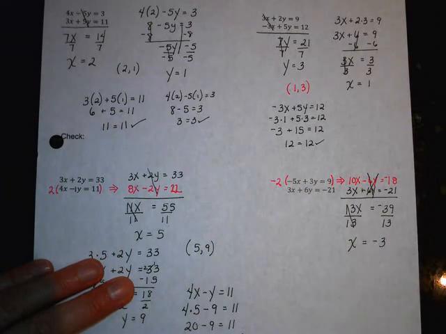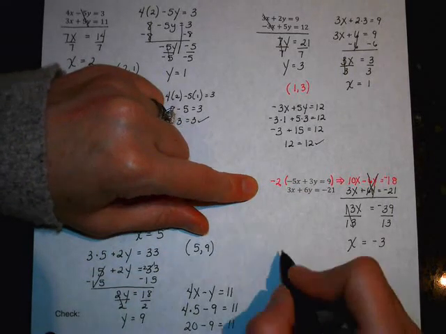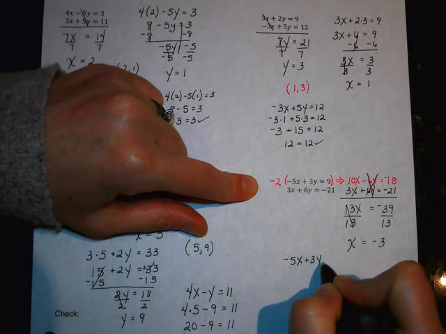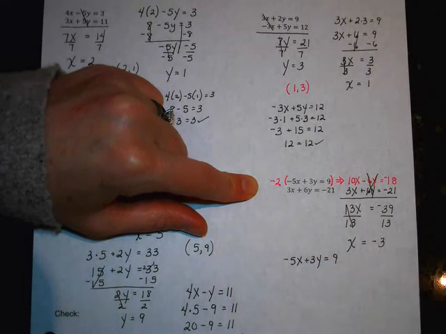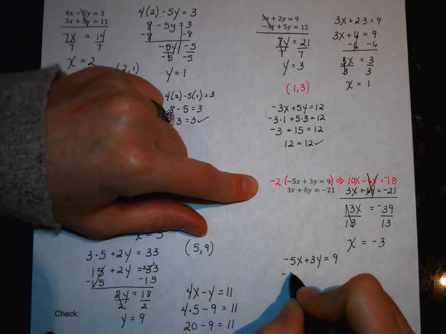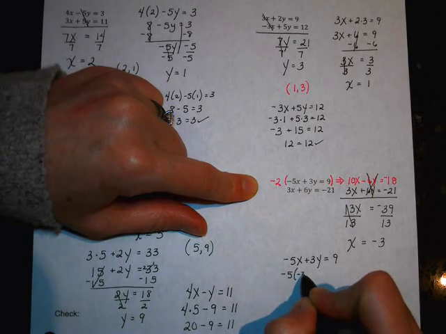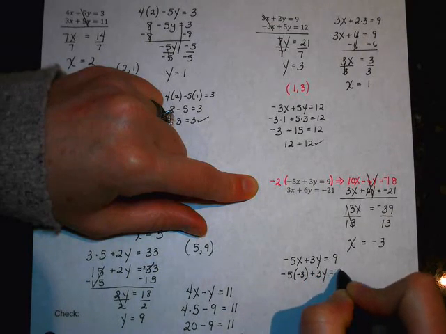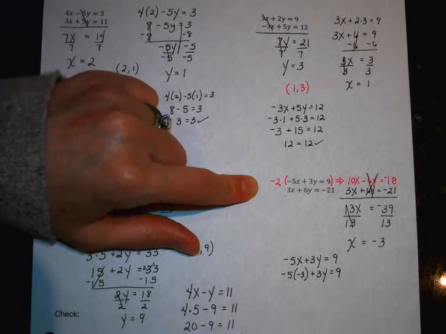All right, that's only half of the ordered pair, so we need the y. So I'm going to use the first equation to solve, and then the second equation I'm going to check. So let's plug in -3 for x. Okay, so -5 times -3 is 15.